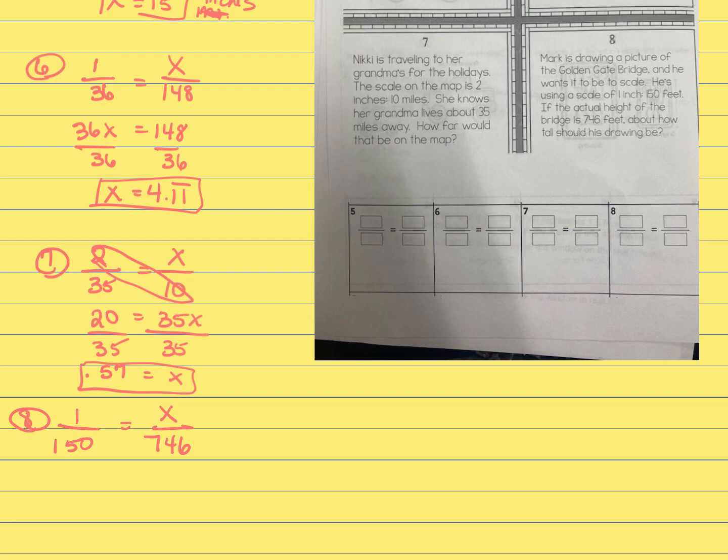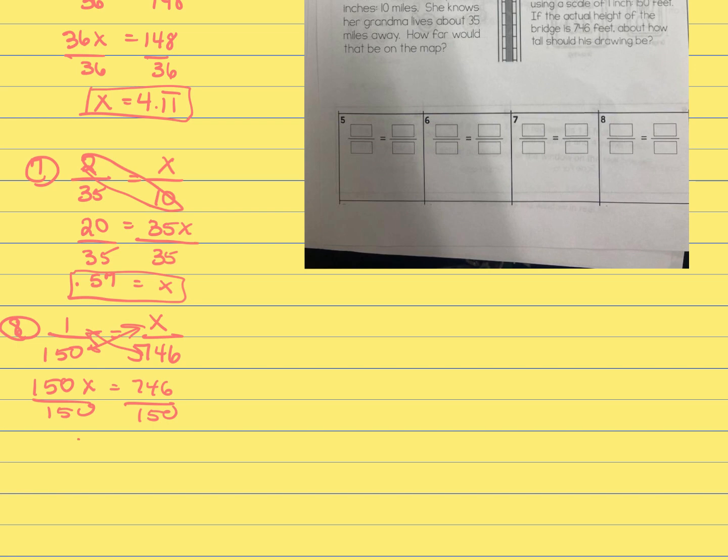So again, it's 150x cross multiply equals 746 cross multiply. Then you divide. 746 divided by 150 is about 4.97 or 5 inches.